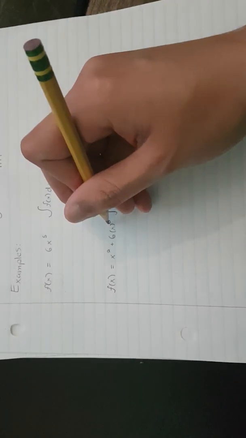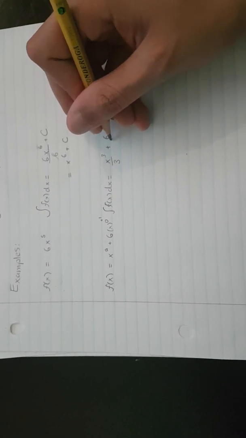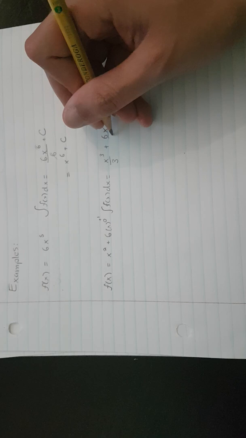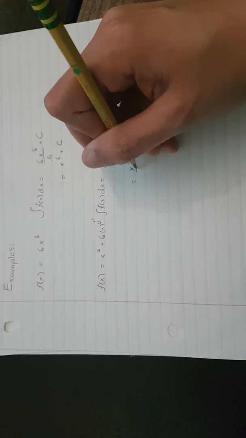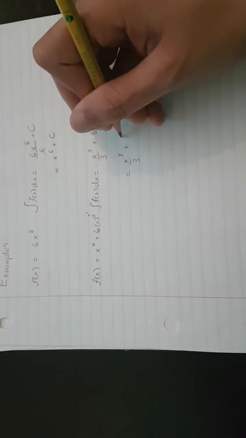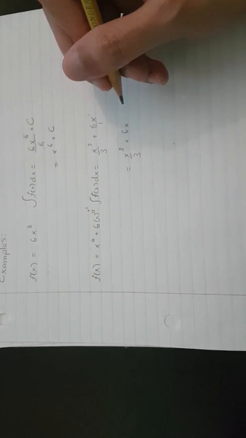So what you do is you add 1 to 0, and you become 1x. Then if you divide by this 1, this would still be 6x. So the next term, x cubed over 3 plus 6x, would be the answer. Yeah, okay, we're good.